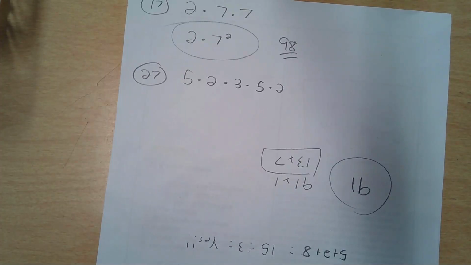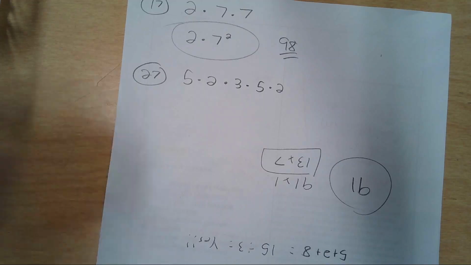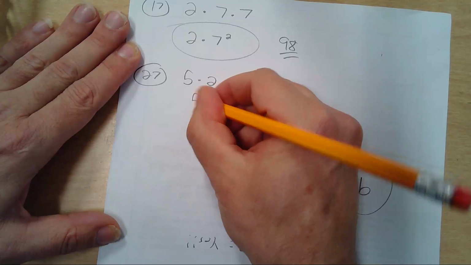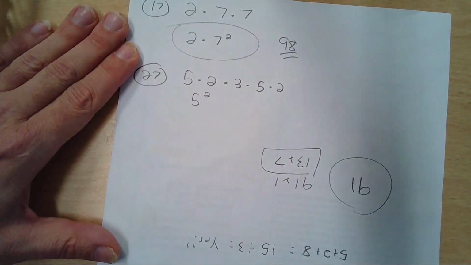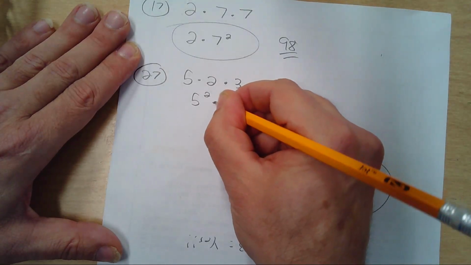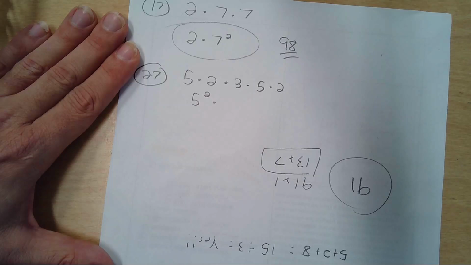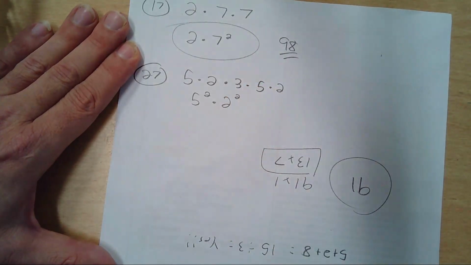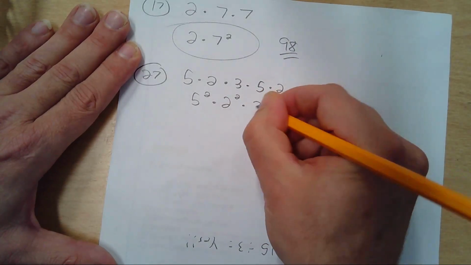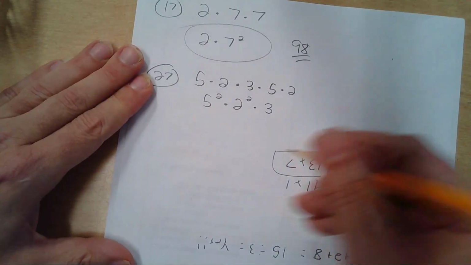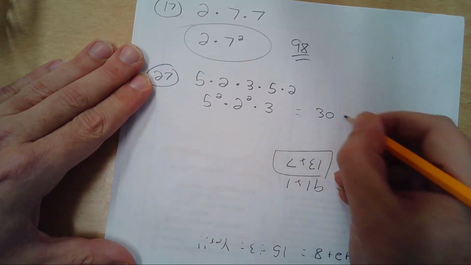Faith, if I write it in exponential form, how is that going to look? 5 squared, and then 2 squared, times 3. So there it is in exponential form. 25 times 4 is 100. 100 times 3, 300.